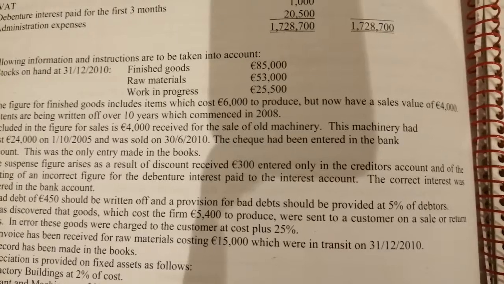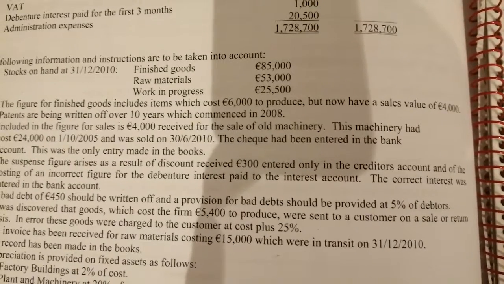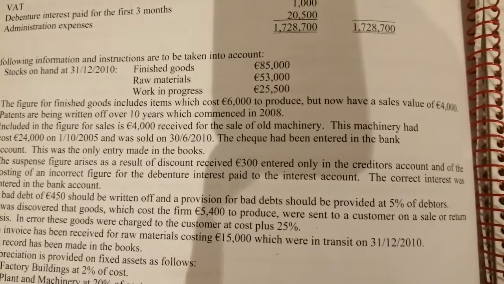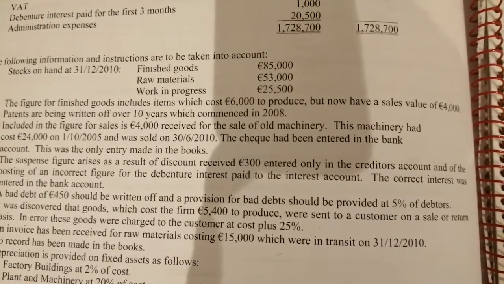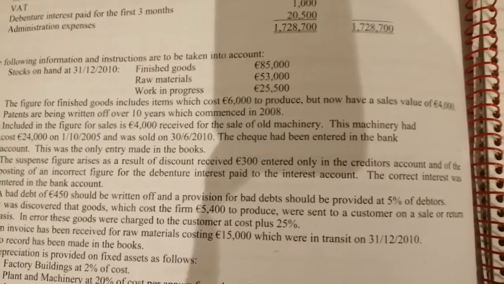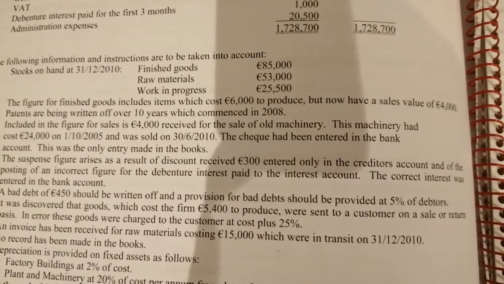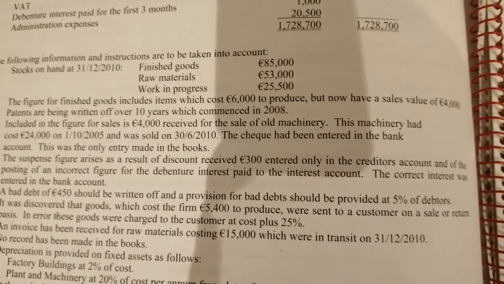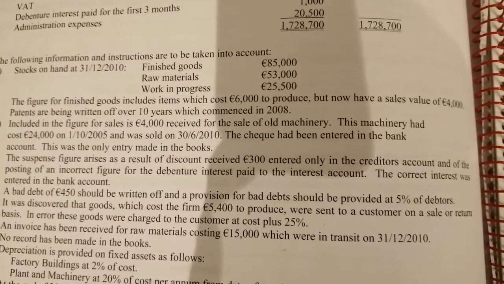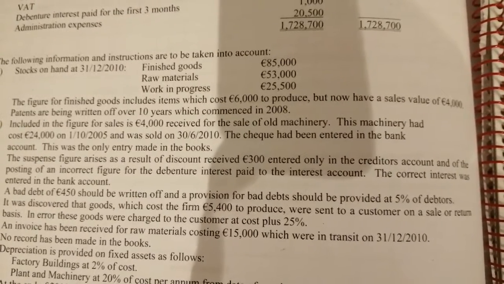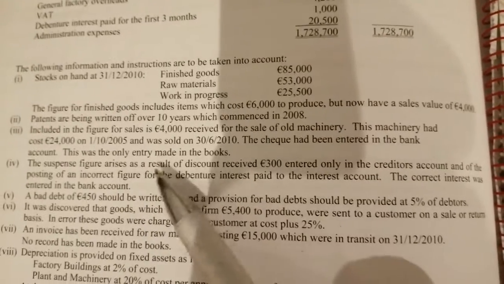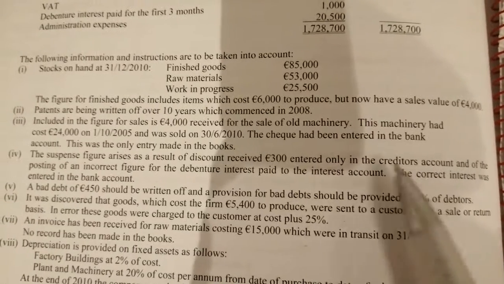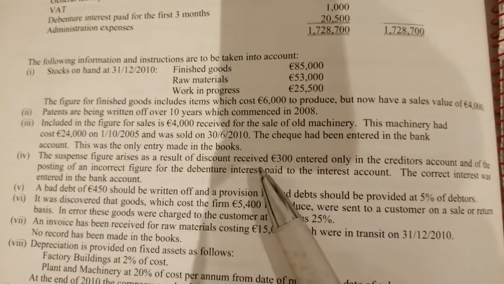Now, when you receive a discount, there are two ledger accounts which are affected. One is the creditor's account, because creditors are those people that you owe money to, and if you receive a discount, it reduces the amount of money that you owe, so your creditor's account goes down. The other account affected is your discount received account. Every time you receive another discount, your discount received account goes up. In this case, the discount received, €300, was entered only in the creditor's account. So they did the right thing in the creditor's account, but they didn't enter anything in the discount received account.